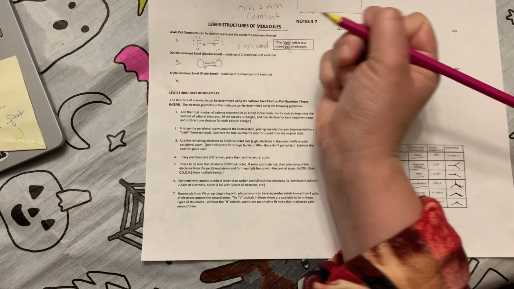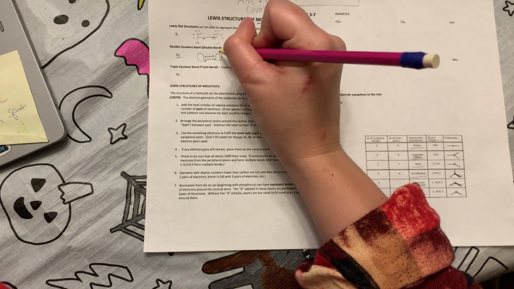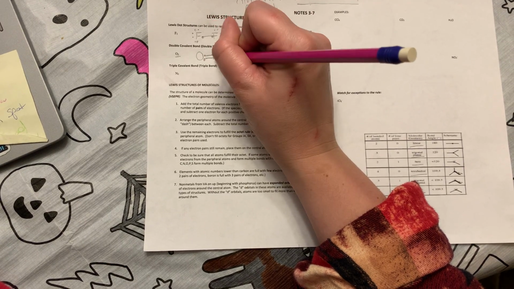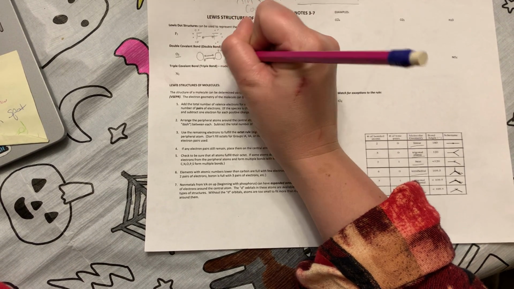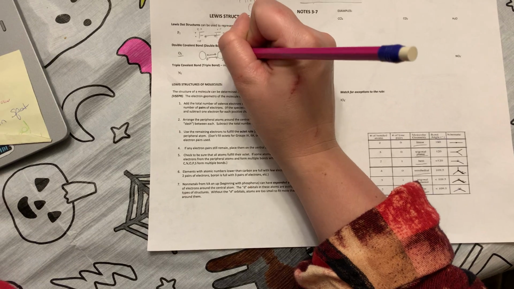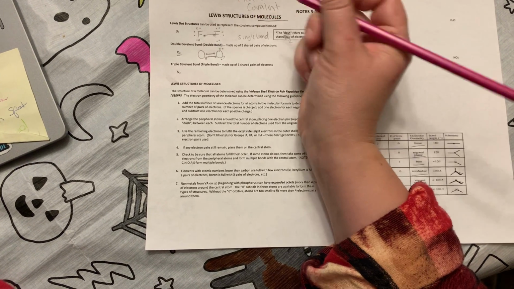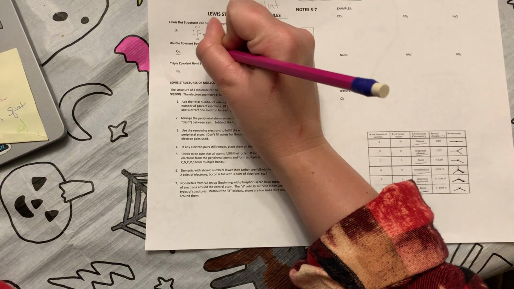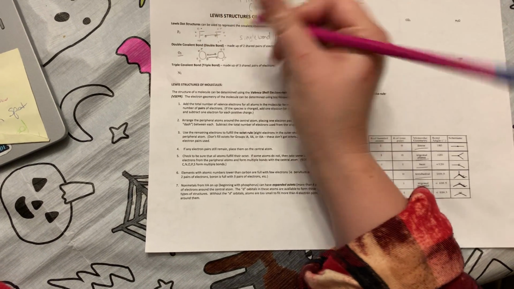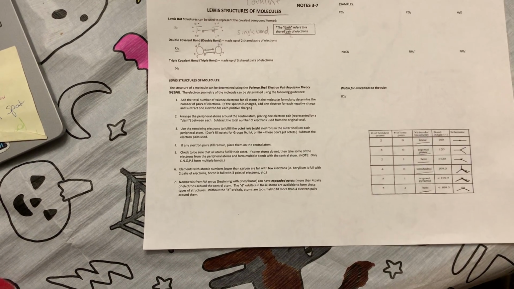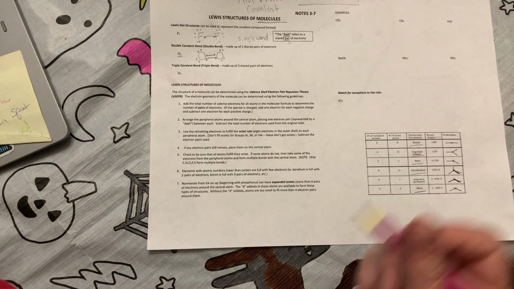So each of them sharing 2. To make themselves happy. And then they end up having 1, 2, 3, 4, 5, 6, 7, 8. So this oxygen is 1, 2, 3, 4, 5, 6, 7, 8 when it's sharing. And this oxygen also ends up like that. So this is what's called a double bond, made of 2 shared pairs of electrons.